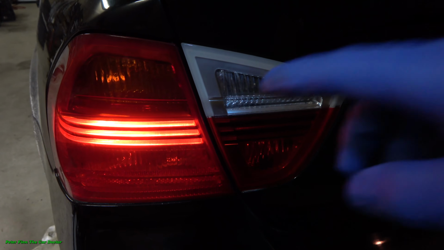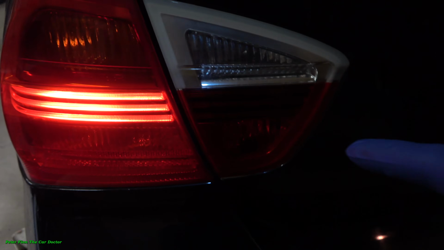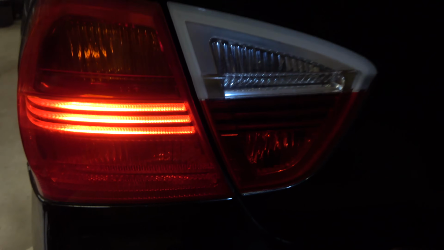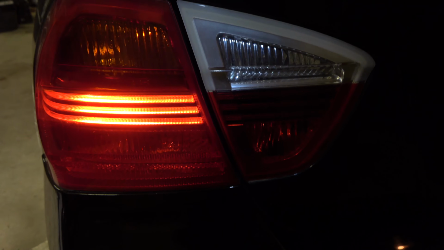In here we can see that in my car there are two lights, and this one on the other side is dead. Now we found the issue, and we have to replace this bulb.